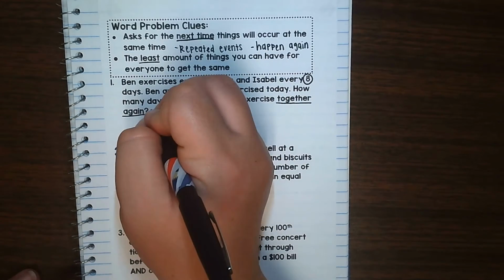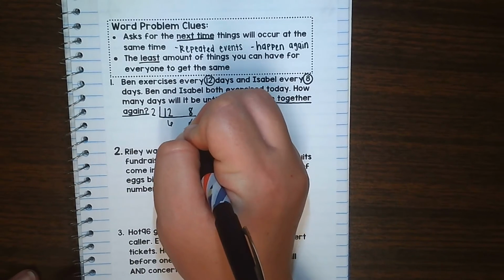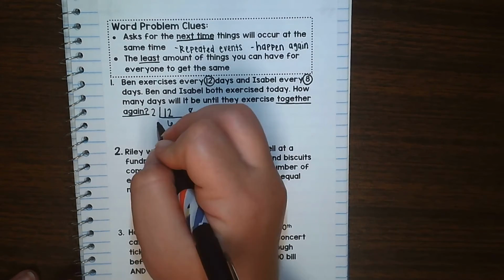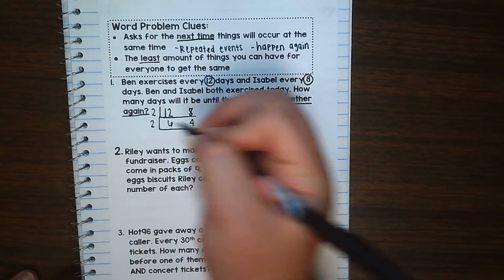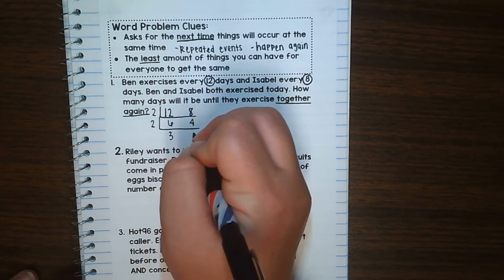These are both even, so let's take out a 2. That leaves me with 6 and 4. Those are both even, so let's make another L. Take out a 2. That leaves me with 3 and 2.